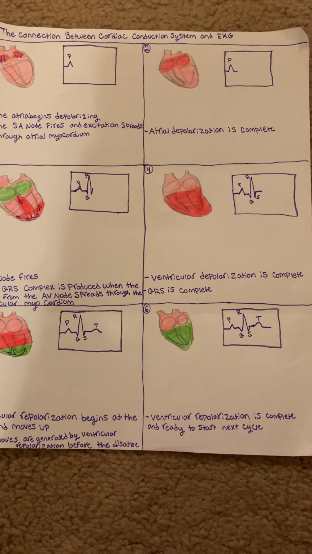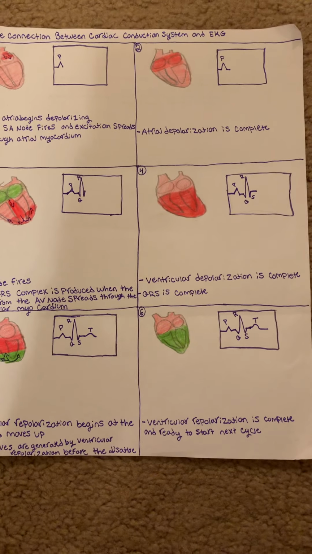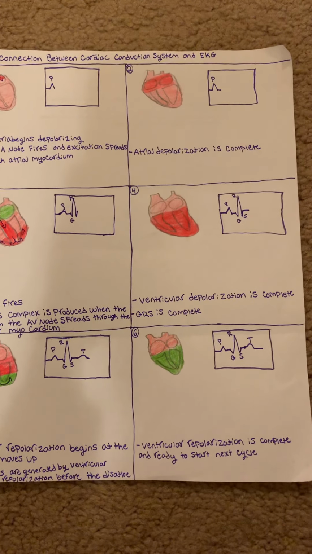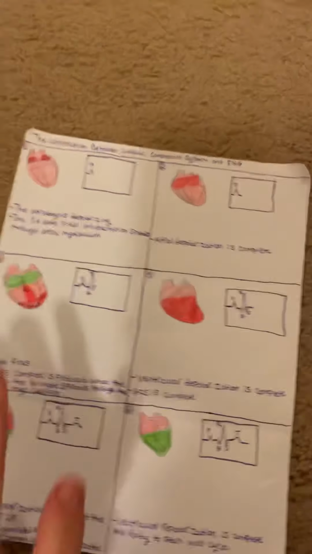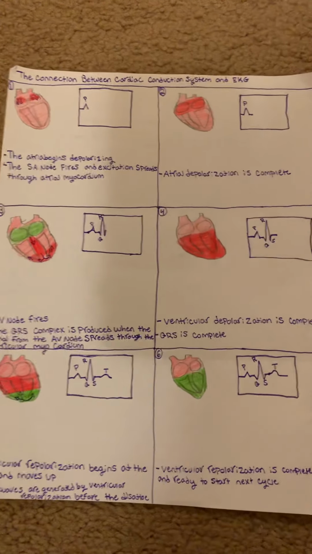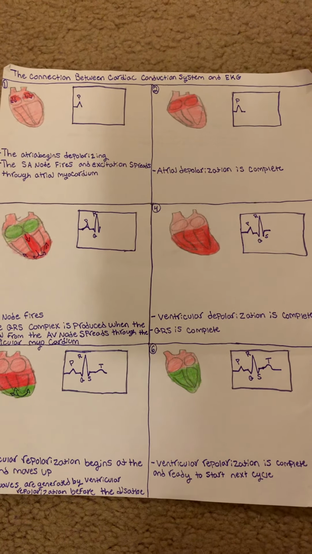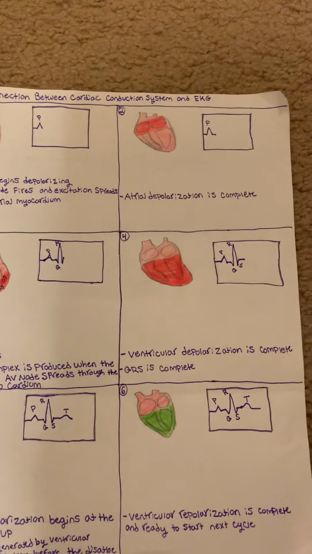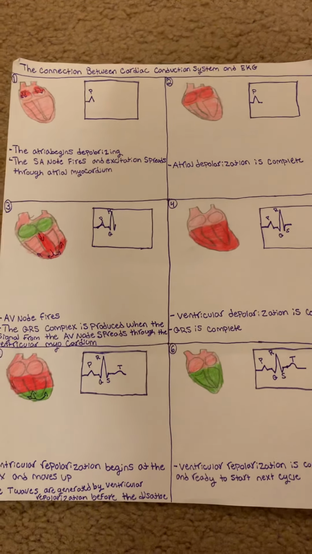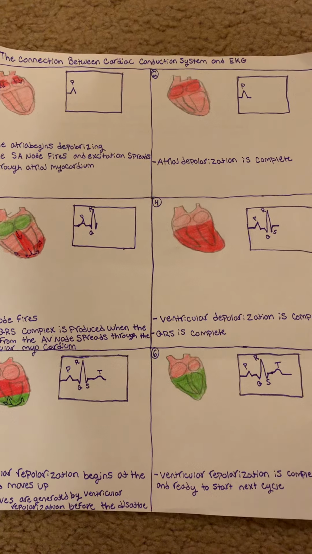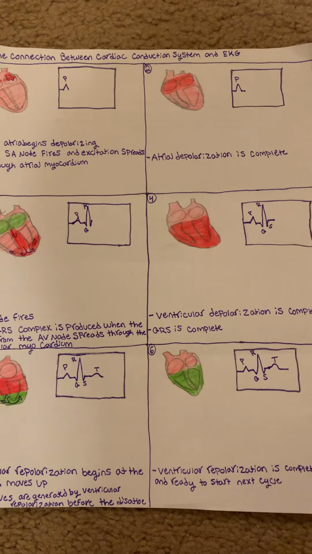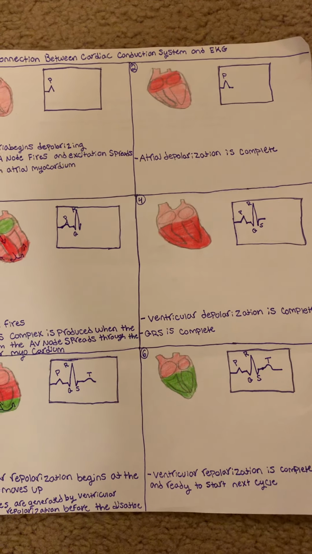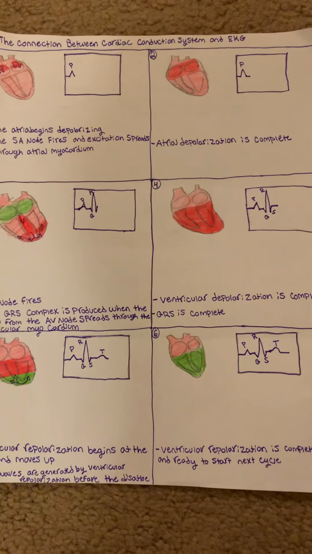For week 9, discussion 5, I chose to explain the connection between the cardiac conduction system and the EKG. My diagram shows the cycle, so it has the hearts and what happens in the hearts, and it also shows what happens on the EKG graph for those cycles. The cardiac conduction system is made up of the internal pacemaker and the nerve-like conduction pathway through the myocardium, and the system conducts rhythmic electrical signals.